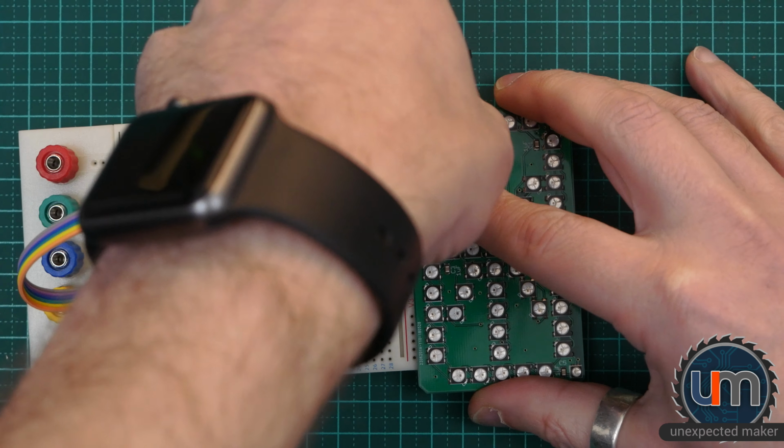Here we go. Oh, look at those pixels. That is crazy. Enough pixels, folks? Oh, that is so bright. 57. Actually, 58. Let's start that off again, shall we? 57 5050s and one 3535. And that just looks amazing. I can't wait to build the library for this and see what cool stuff we can do with it. Yeah, so excited. That is so bright. I am blinded looking at this thing.